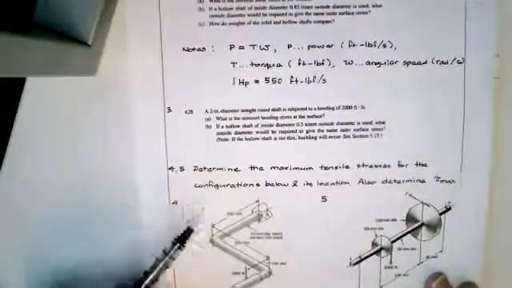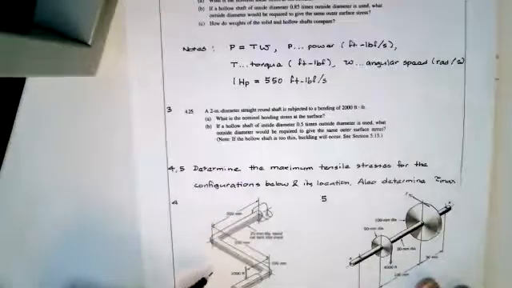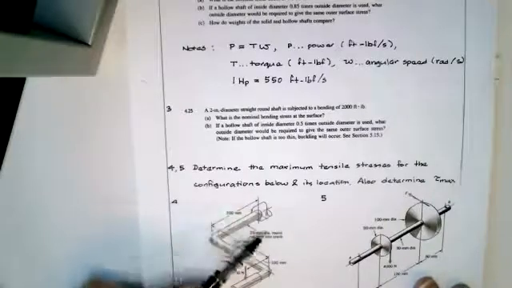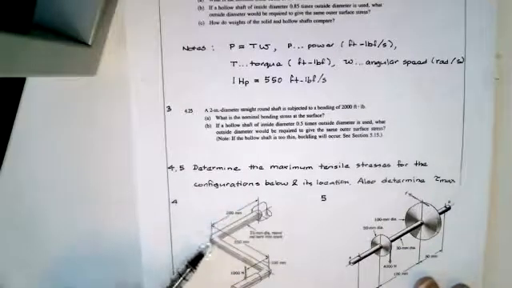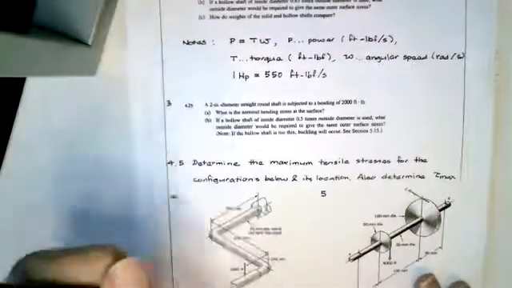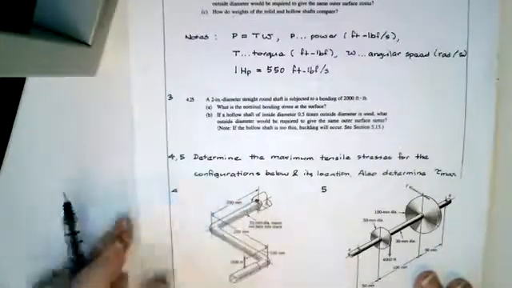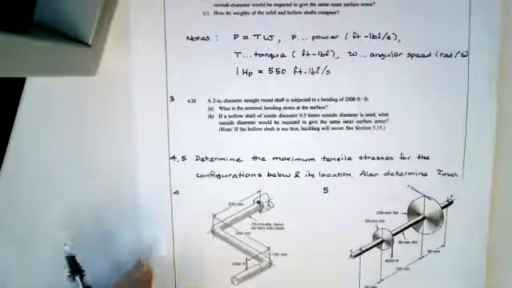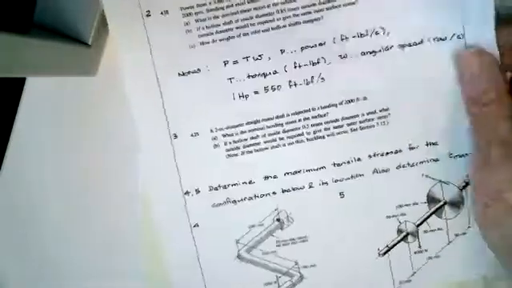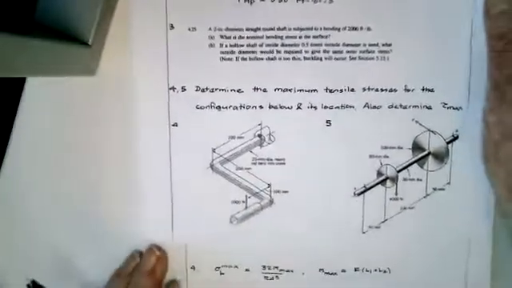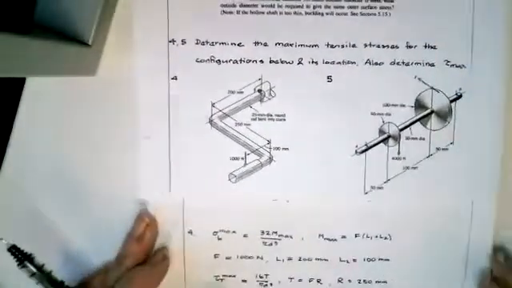Number 4. What you've got here is common practice in mechanical engineering. This thing here has a torque around here, and so you have a torsional stress all along here, which is maximum all the way around here, and then pushing down here, it has a bending stress, and so the maximum stress is going to occur here. You're going to have to combine these stresses.